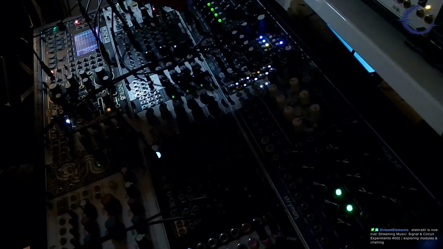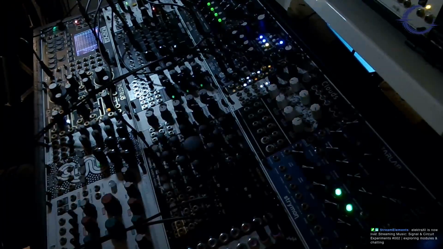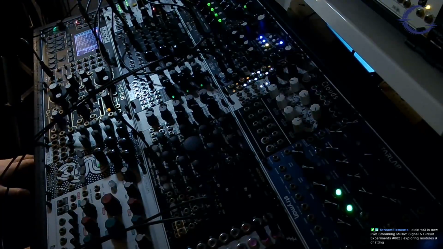At least I'm extremely fond of the sound. Let's bring it back. Already now we're starting to get some really interesting effects.